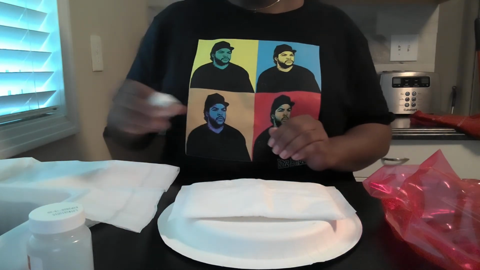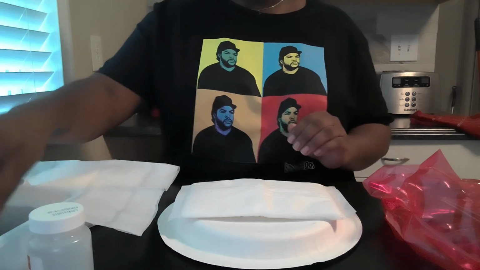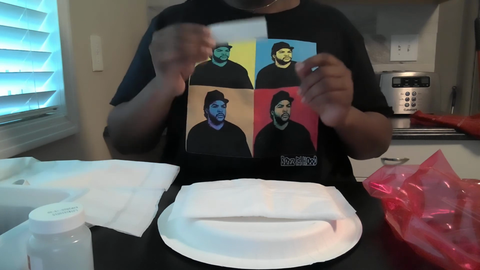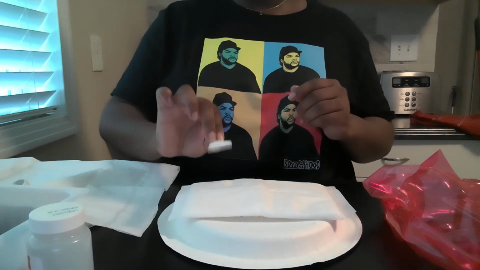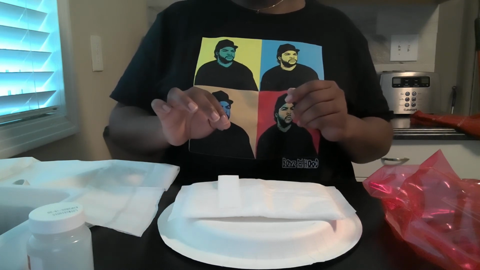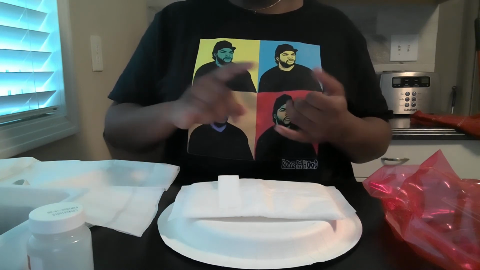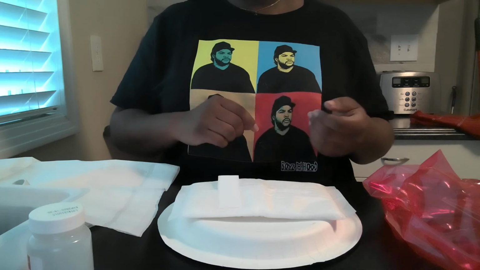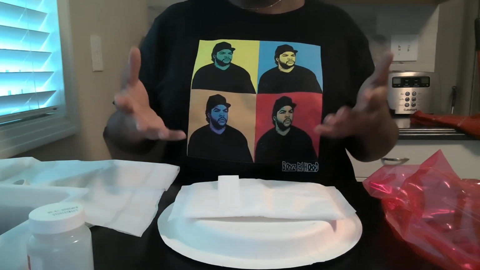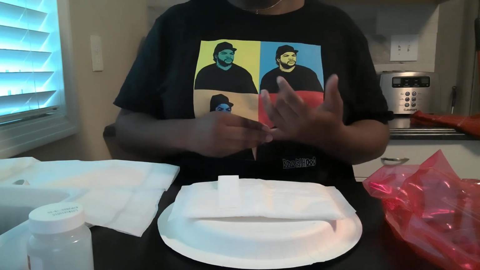Once you've done that, which is important, you want to label the wound. You're going to label it with the date, time, and your initials, just so the person after you knows when the last time the dressing was changed and who changed it.